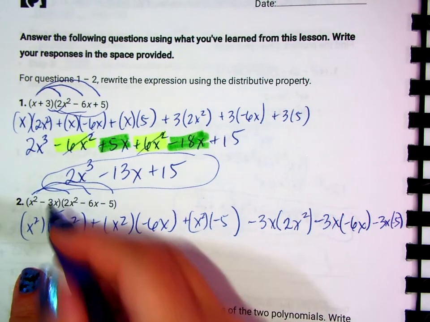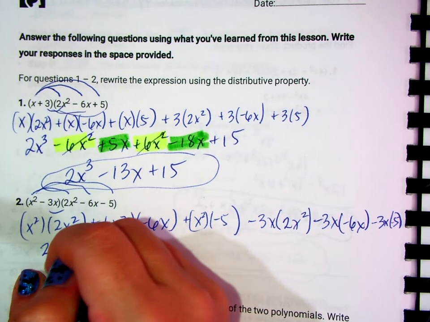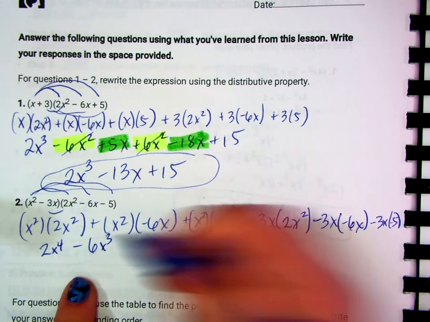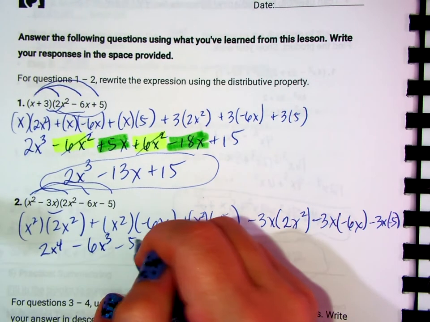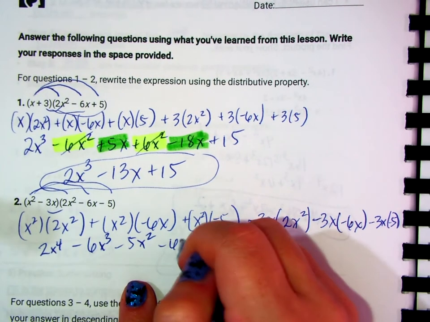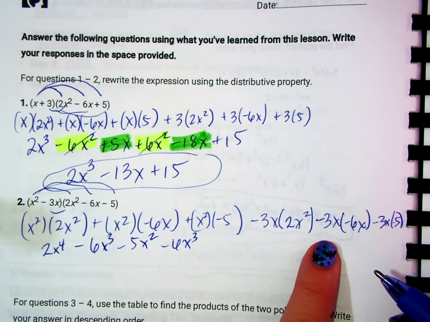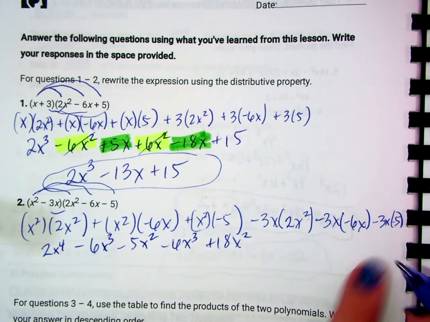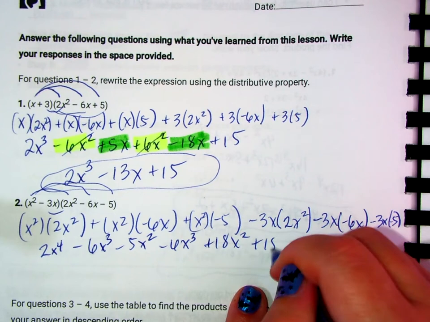All right, here I go multiplying through. 2x to the fourth minus 6x to the third minus 5x squared minus 6x to the third plus 18x squared plus 15x.